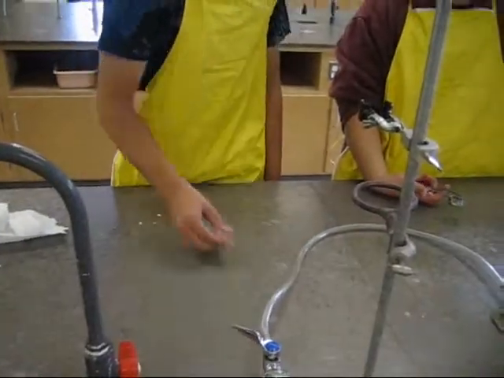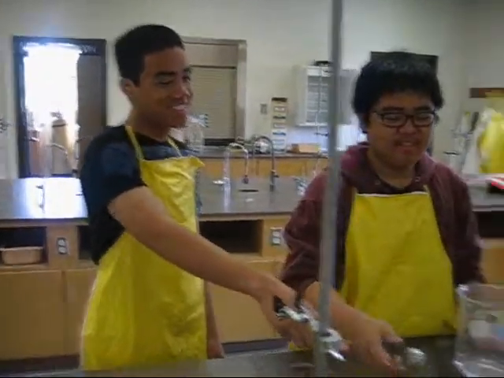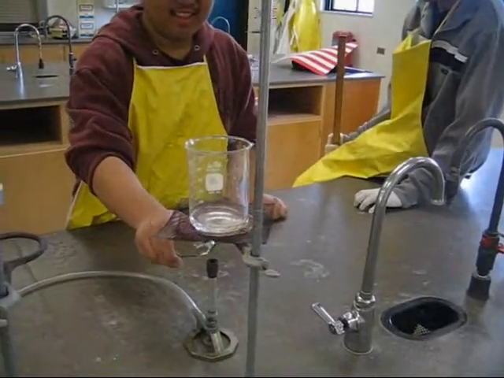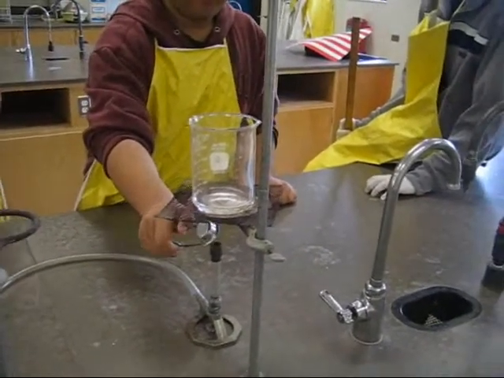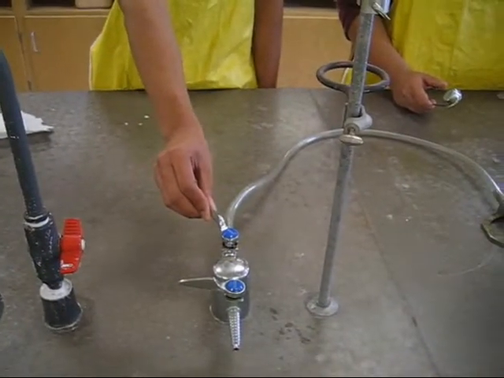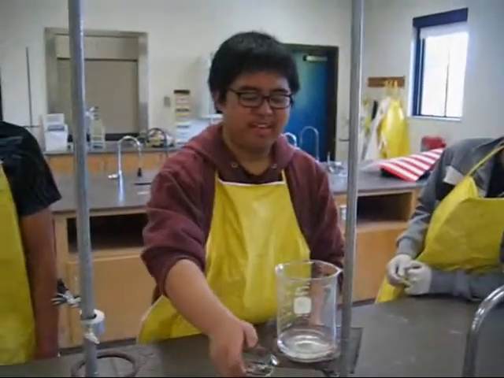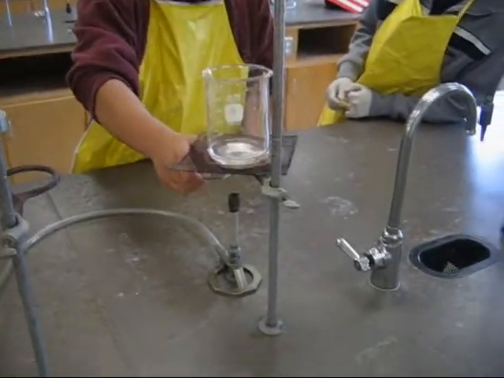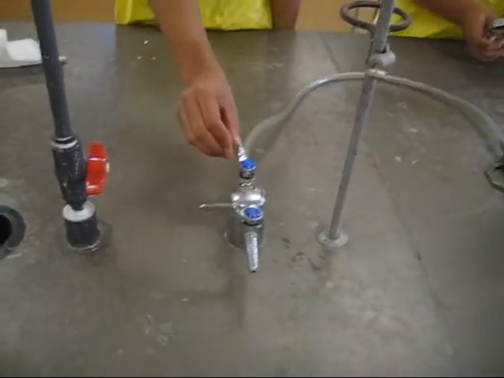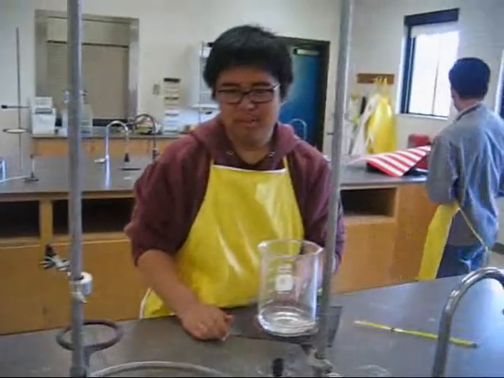Step 1. Turn on the gas. Step 2. Light up the gas.